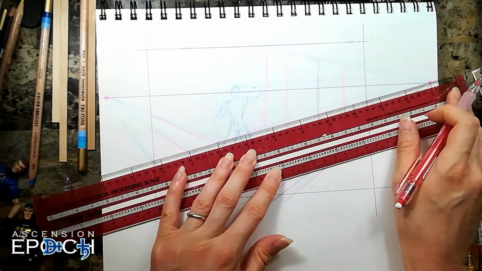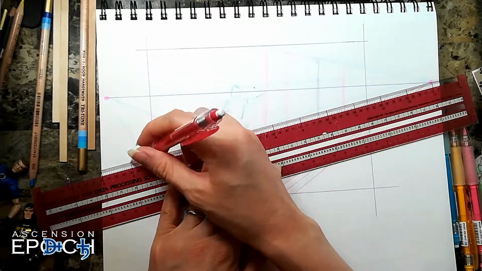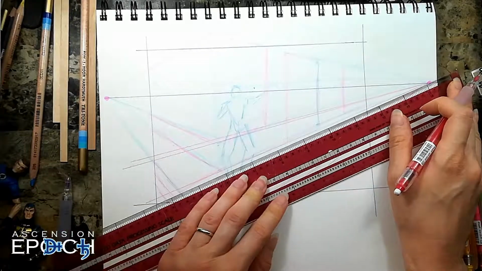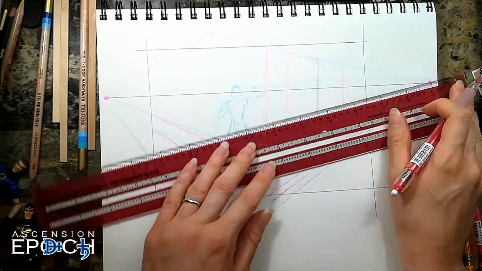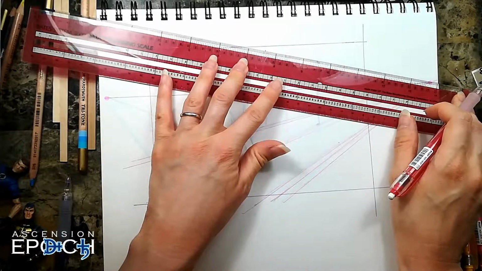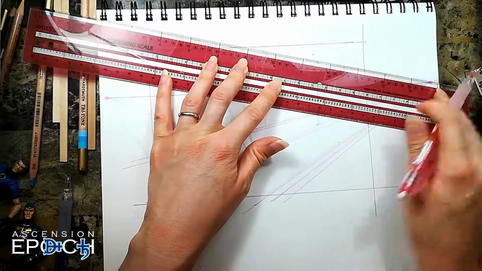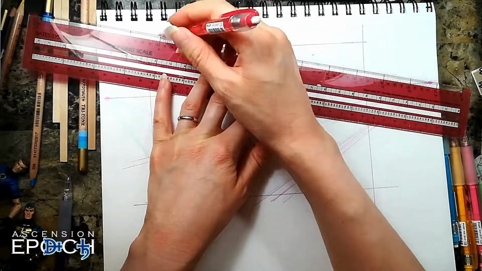And like I know there's going to be a little ledge on the window, so I'll add another little line in there. And there's going to be another ledge up here, like the lip of the door.